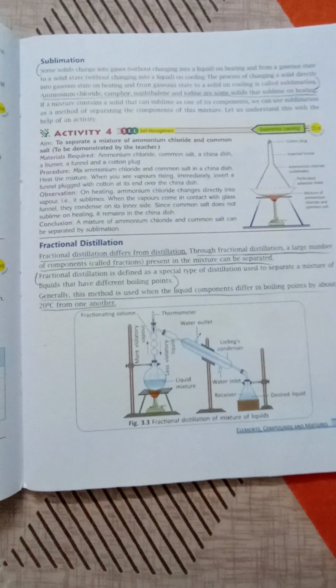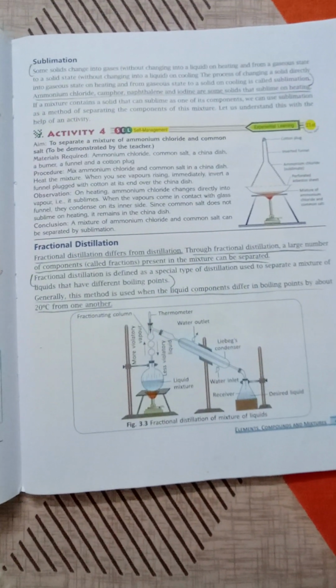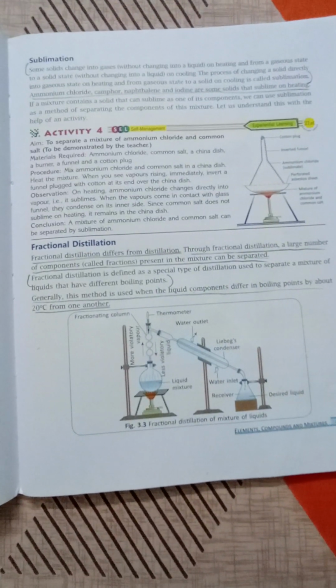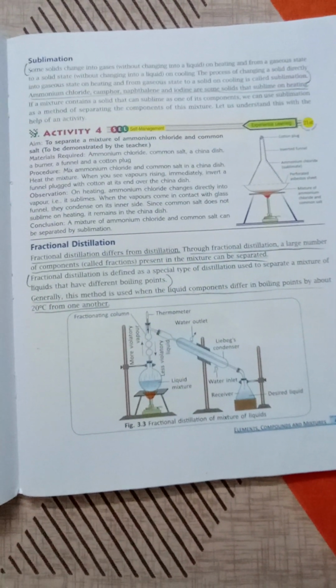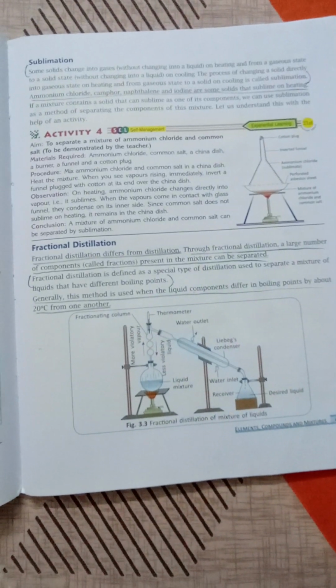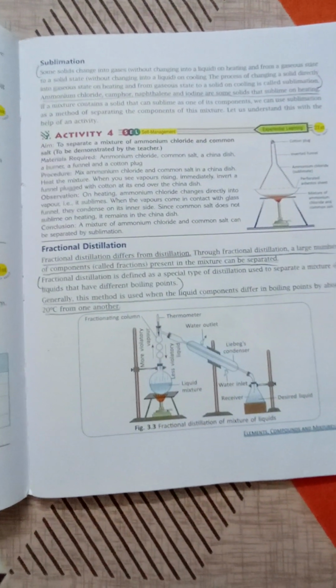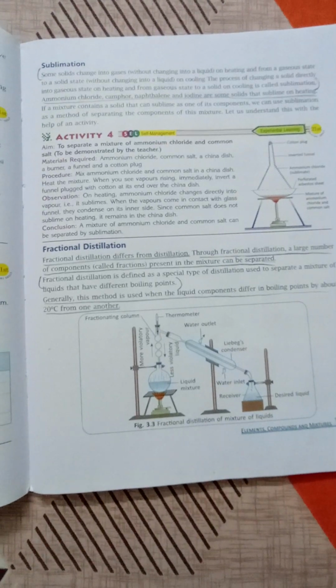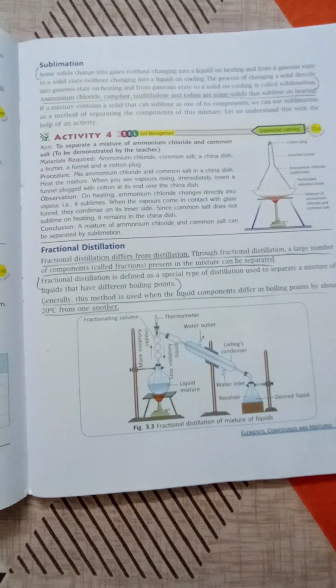Fractional distillation is defined as a special type of distillation used to separate a mixture of liquids that have different boiling points. We can separate a mixture of liquids where each and every liquid has a different boiling point. Generally this method is used when the liquid components differ in boiling points by about 20 degrees centigrade from one another.